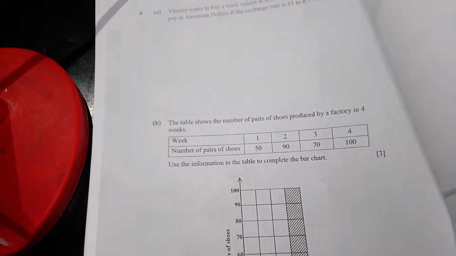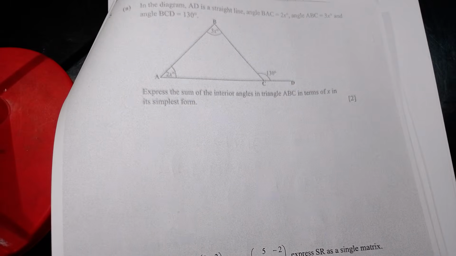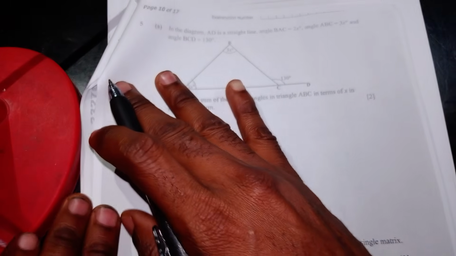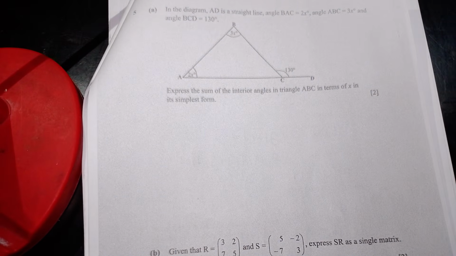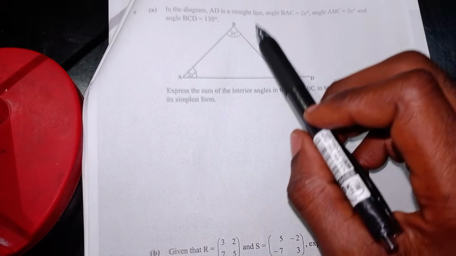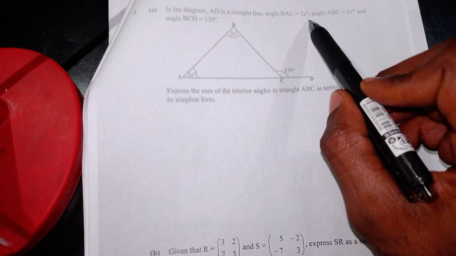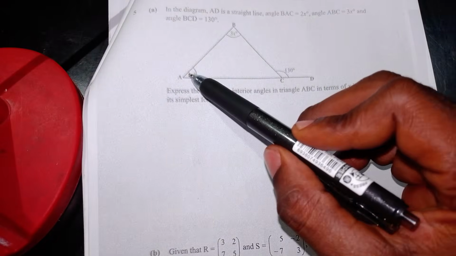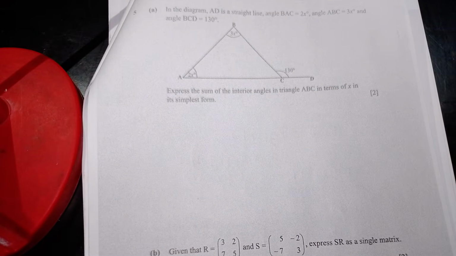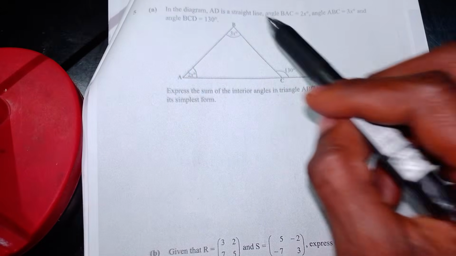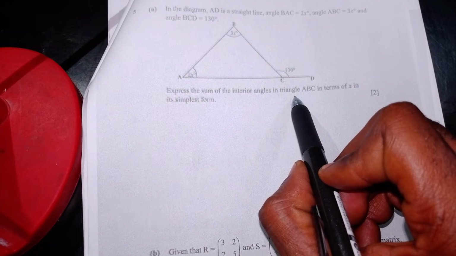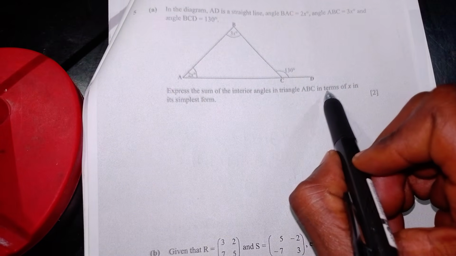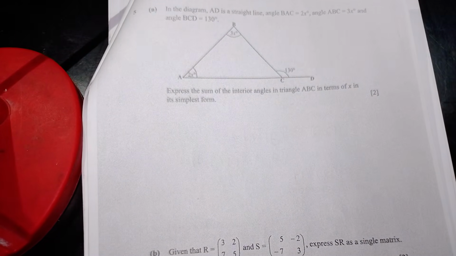So let's go back to question 5. So my question 5 is here. The order is not correct. So in the diagram, AD is a straight line. Angle BAC is 2x, and then angle ABC is 3x, and angle BCD is 130. Express the sum of interior angles in triangle ABC in terms of x in its simplest form.